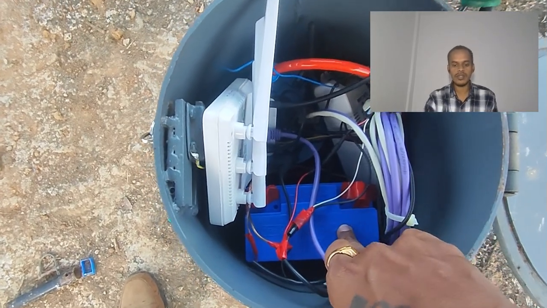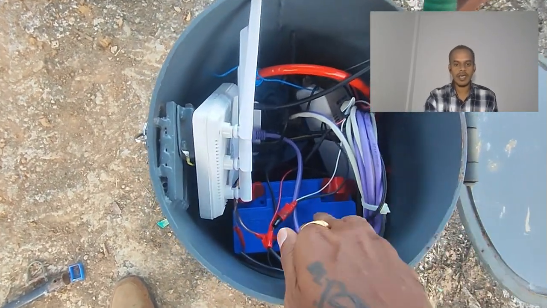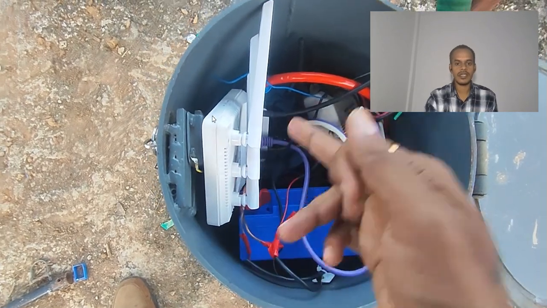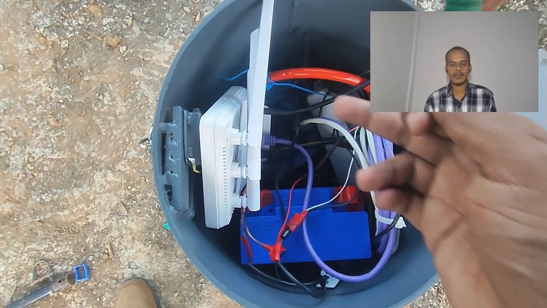You can also see there is a router connected to the instrument. In that you have a SIM card. This is one kind of GSM based telecommunication setup, in which you add a SIM card, and that SIM card provides the internet facility, and the instrument then sends the data to the server.